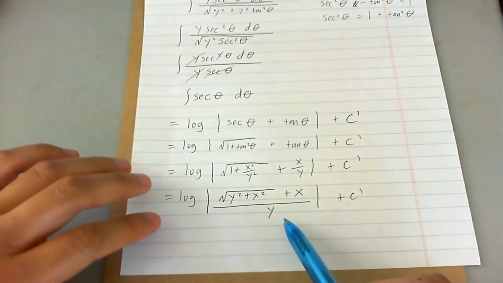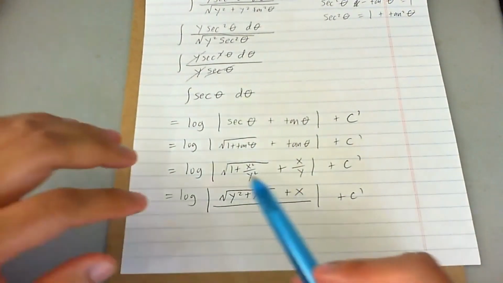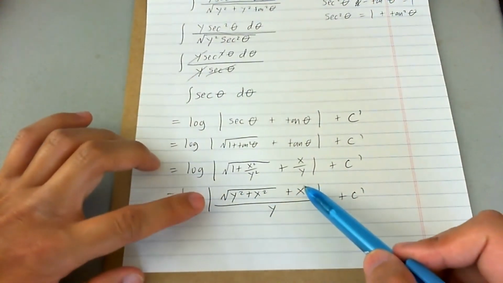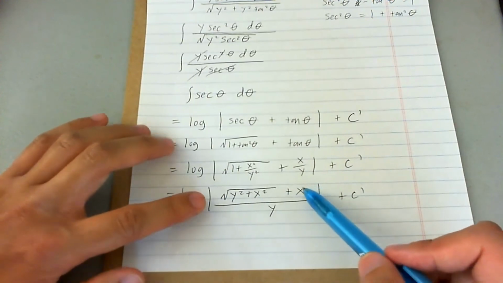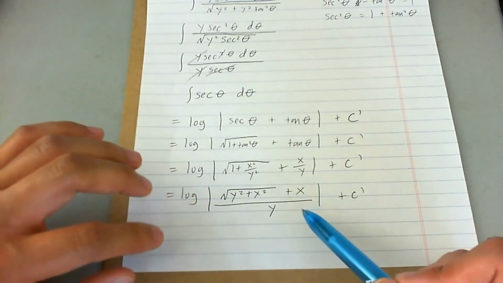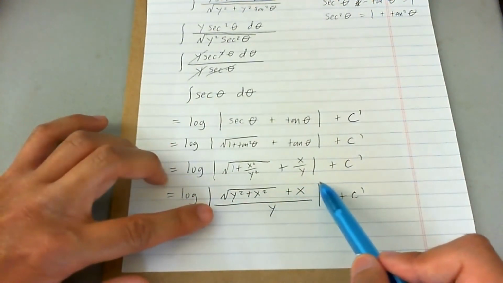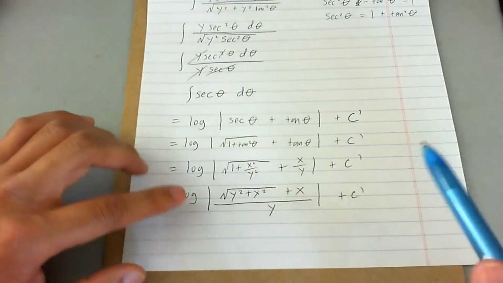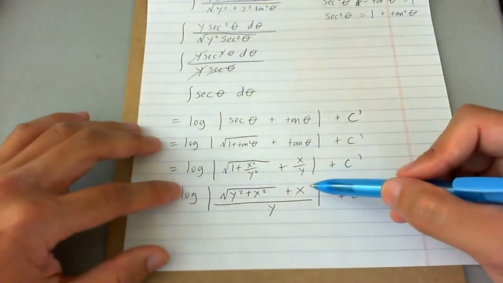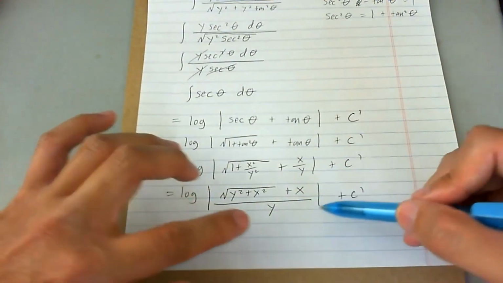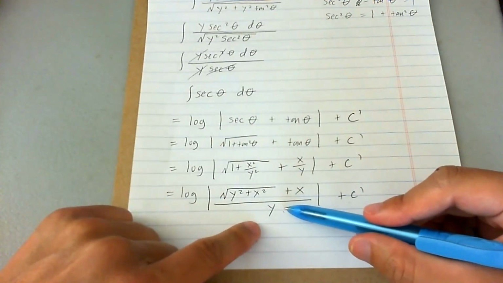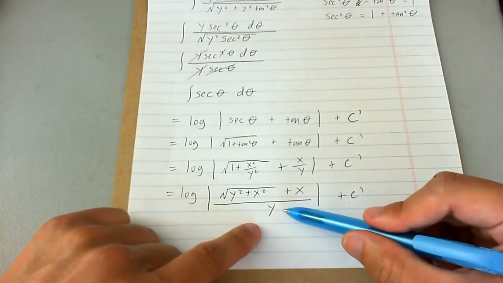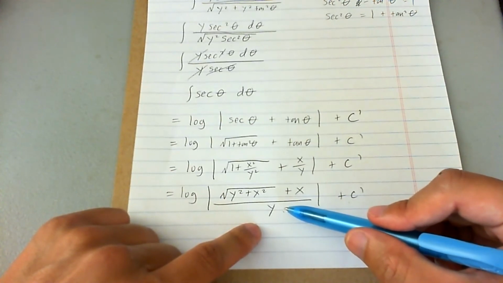With the law of logarithms, if a logarithm has an argument with some value divided by something else, that's the same as the logarithm of the numerator minus the logarithm of the denominator. So this ends up being the logarithm of just the numerator minus the logarithm of y plus c prime. But the logarithm of y is just a constant since y is a constant.